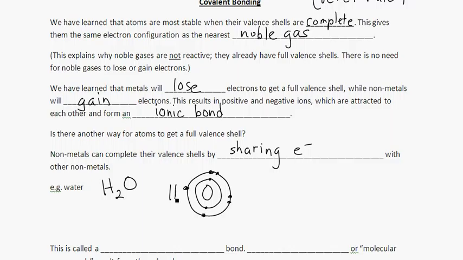Okay, hydrogen has 1 electron, 1 valence electron, and I'm going to draw its electrons using an X just to distinguish them from the oxygen's electrons. And there's another hydrogen with its 1 electron. Now you see the way I've drawn it here, the oxygen atom, it has 8 electrons now in its outer shell, so it's most stable.